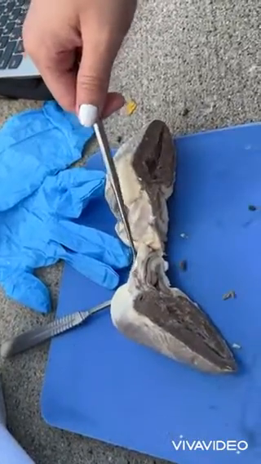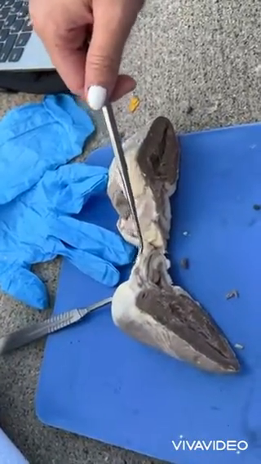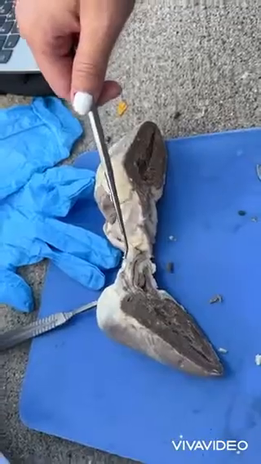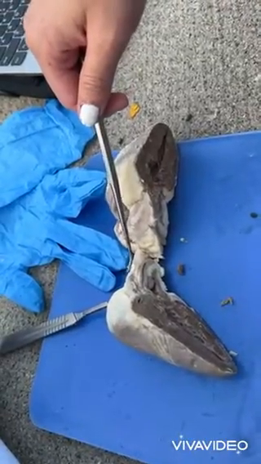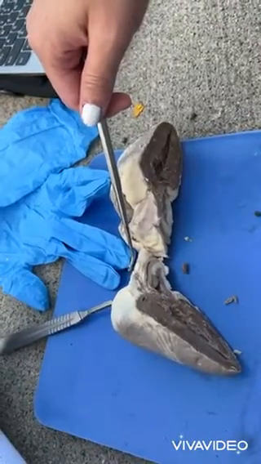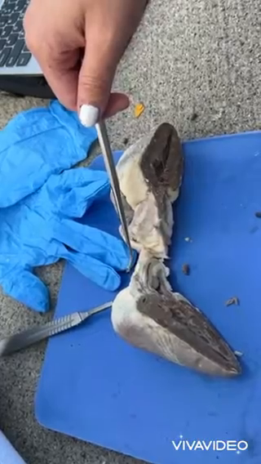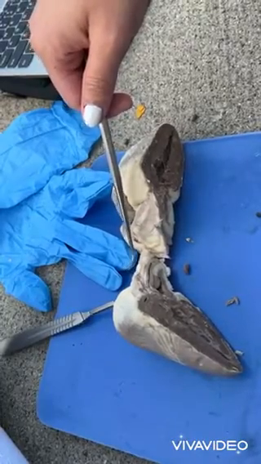Now we have the brachiocephalic trunk. It descends from the aortic arch via the superior mediastinum to the right sternoclavicular joint.